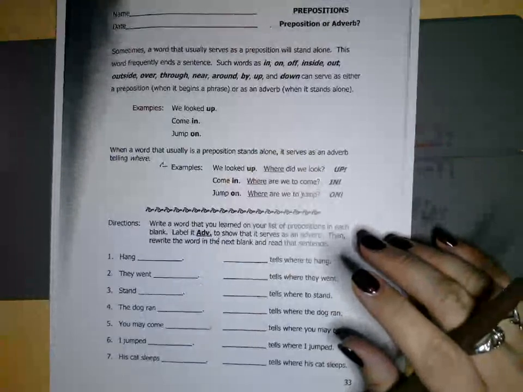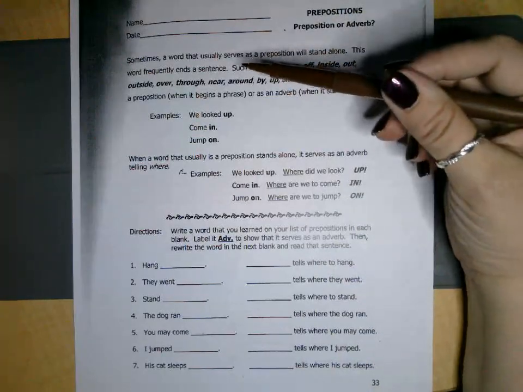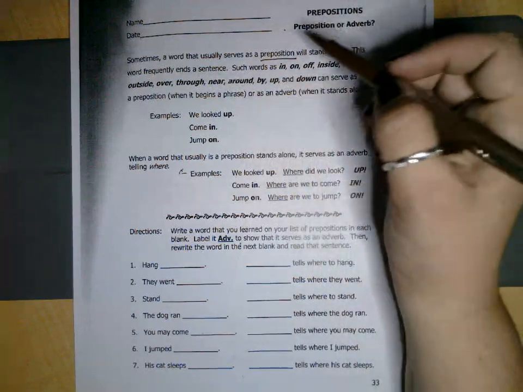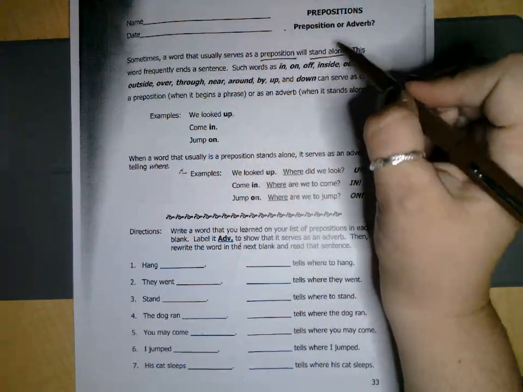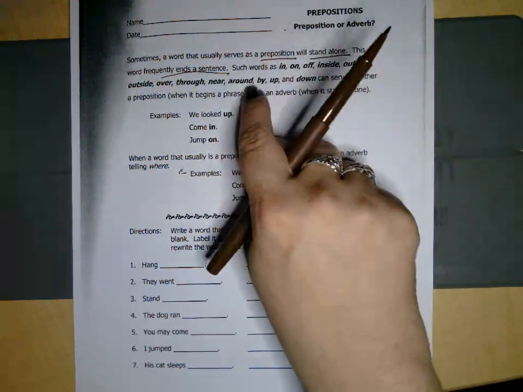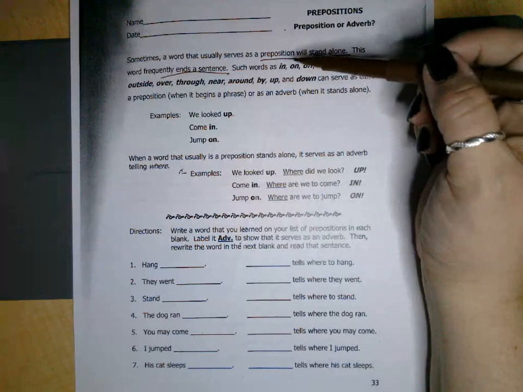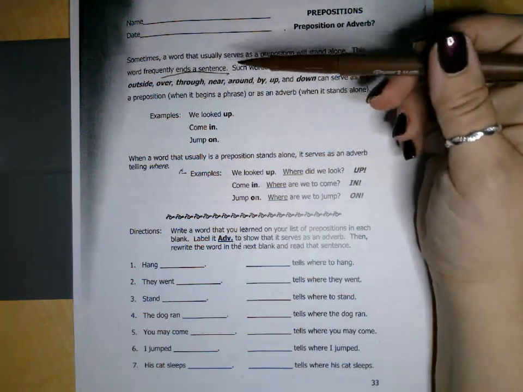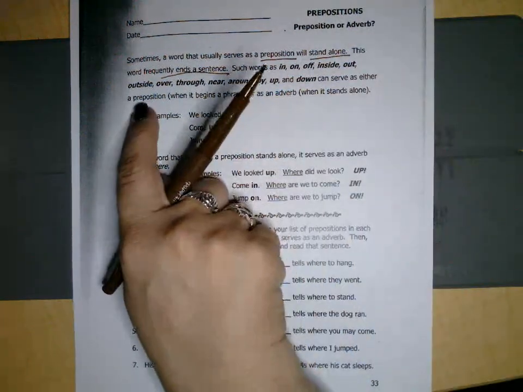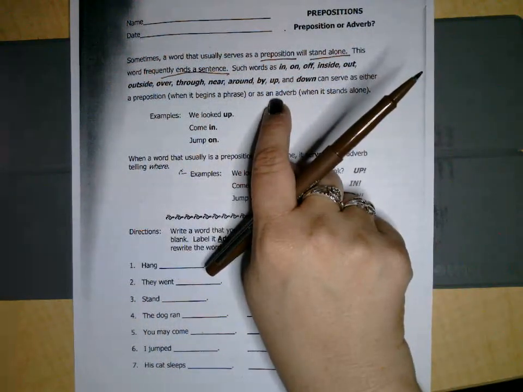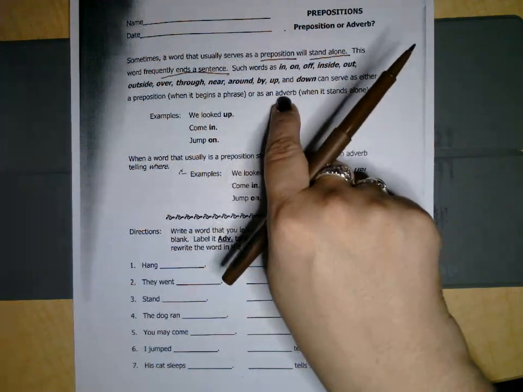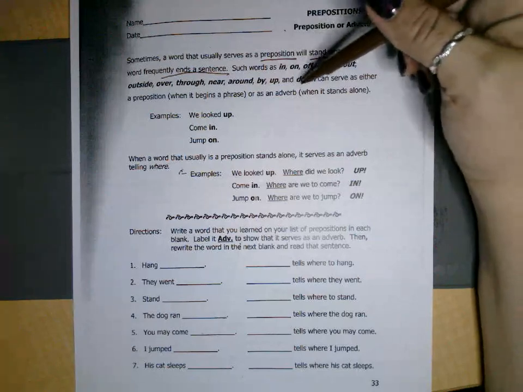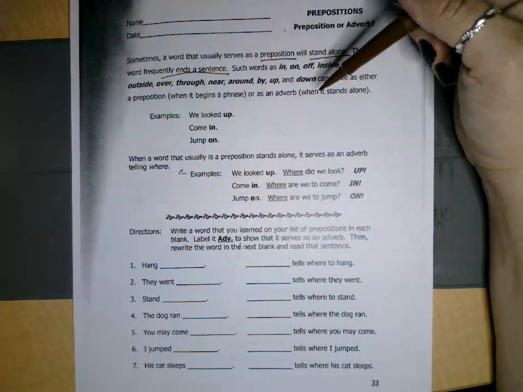Okay. All right. Well, let's see what happens here. So, Lauren, pay attention. Sometimes a word that usually serves as a preposition will stand alone by itself. This word frequently ends a sentence. So this particular preposition can stand alone and it can end a sentence, such as these words. You see these words in bold? In, on, off, inside, out, outside, over, through, near, around, by, up, and down. They can serve as either a preposition or as an adverb. So how do I know when these bold words are prepositions, and how do I know when they're adverbs?